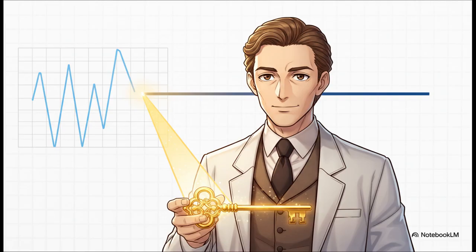Now, the method isn't quite perfect on its own. It does have a slight bias. But this is where the hero of our story comes in, an English statistician named L.H.C. Tippett. He figured out the exact correction factor needed to take that average moving range and turn it into a perfectly unbiased and really robust estimate of sigma. So in his honor, we'll call this the Tippett standard deviation.